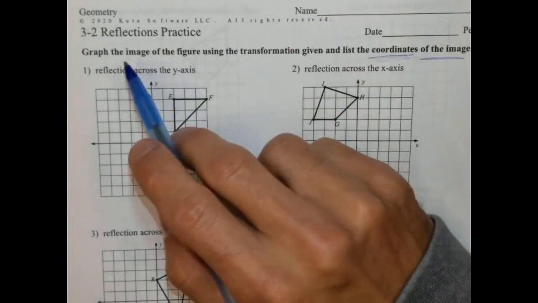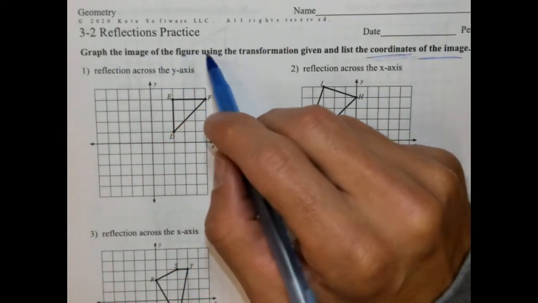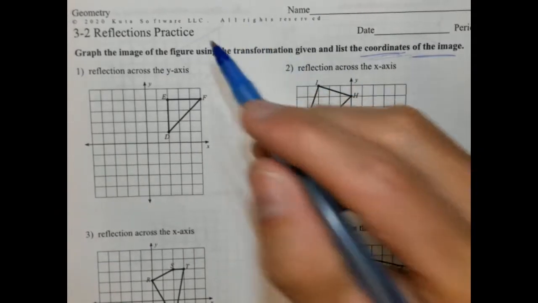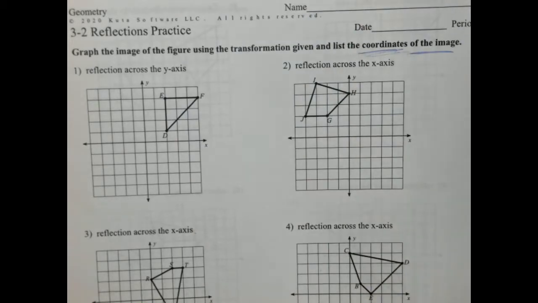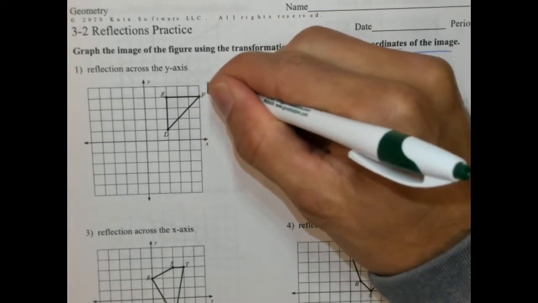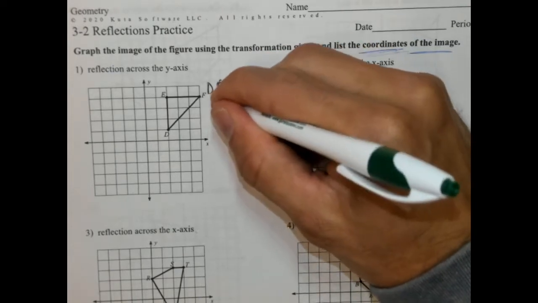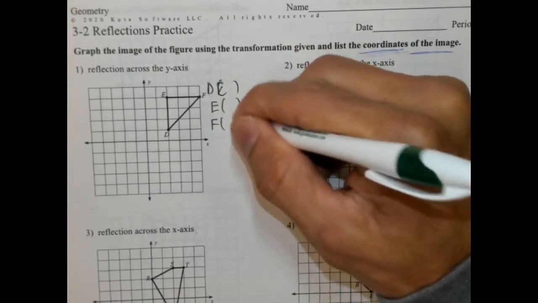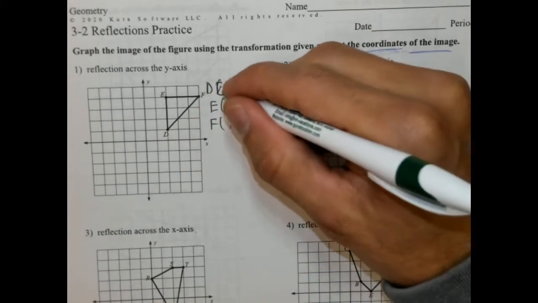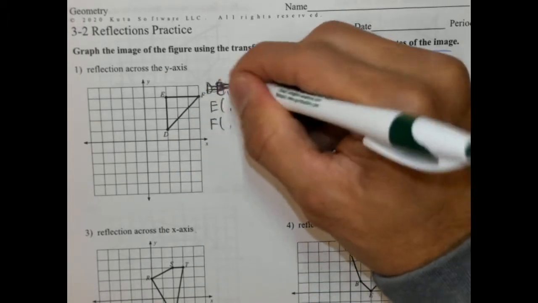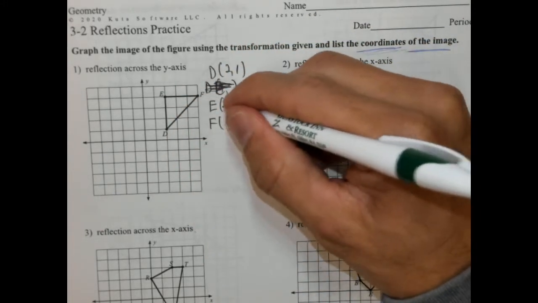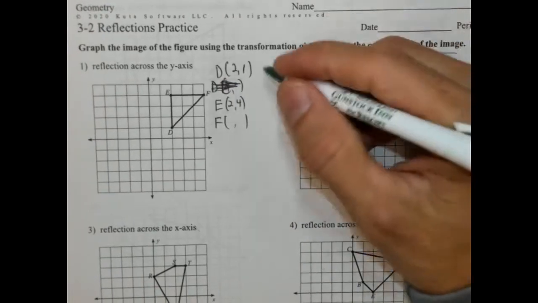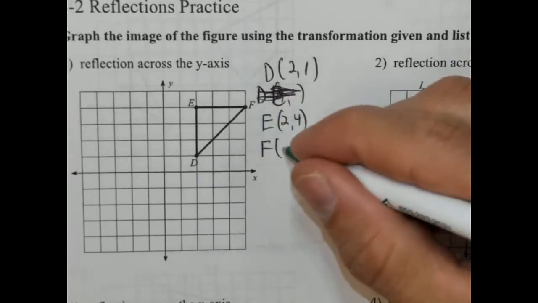So the first thing it's asking us to do is to graph the image of the figure using the transformation given and then list the coordinates of the image. So this is our pre-image here. We have a triangle. We have D, E, and F. I'm going to go ahead and write those coordinates. So D is 2, 1. E is going to be 2, 4. And then F is going to be 5, 4.